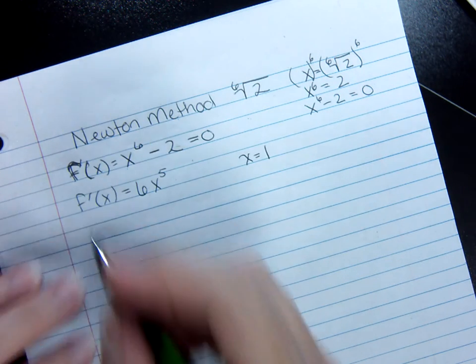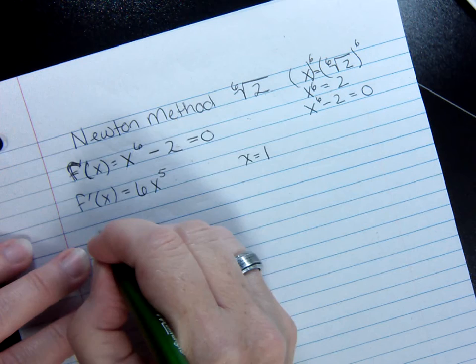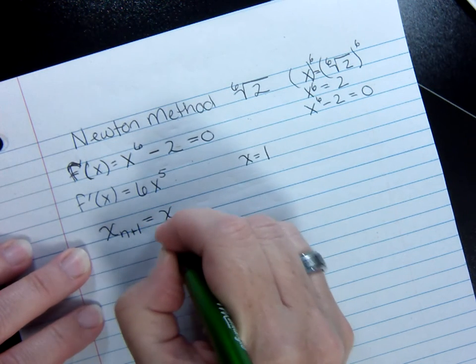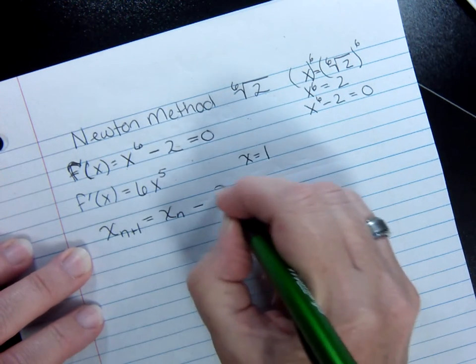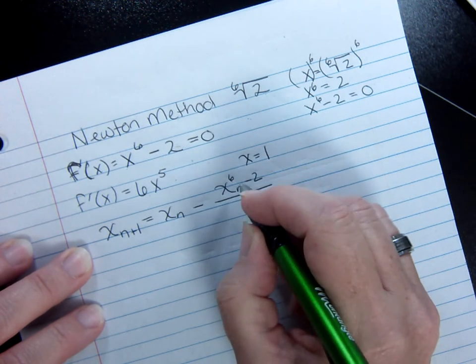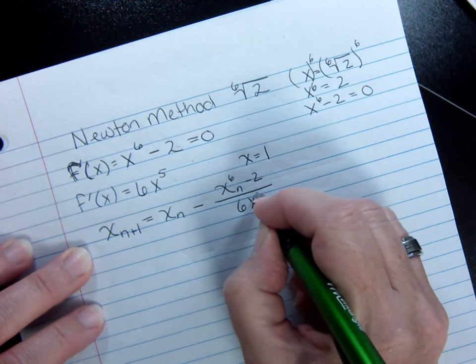So my plug and chug formula is this. Have my function on the top and my derivative on the bottom.